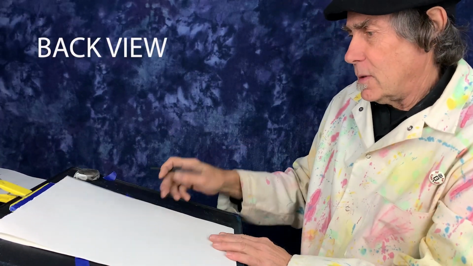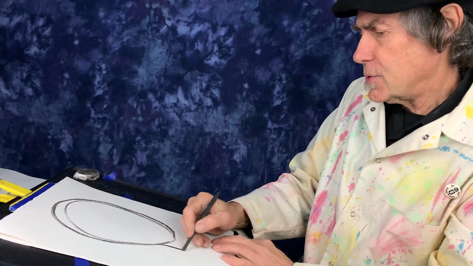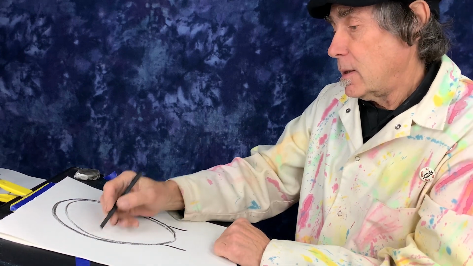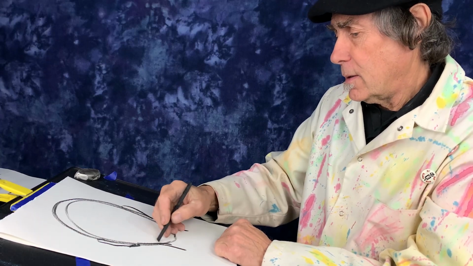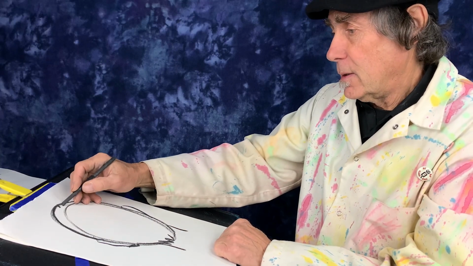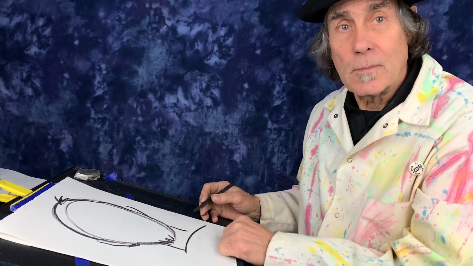Okay, so what's the last view? Oh, the back view. Okay, I'll start with the oval there. There's the neck. There's the ears. There's the hair. There's the cowlick. That was easy.